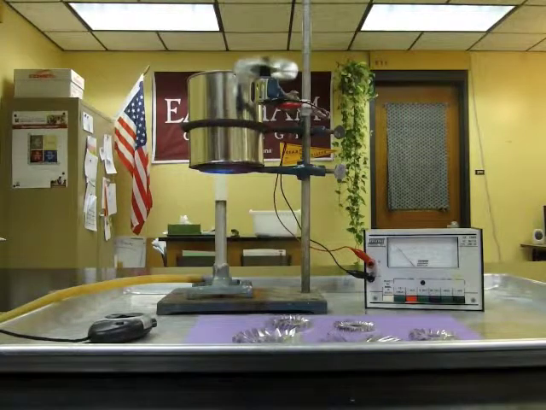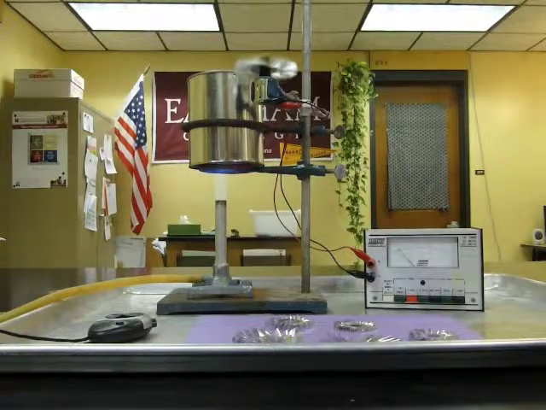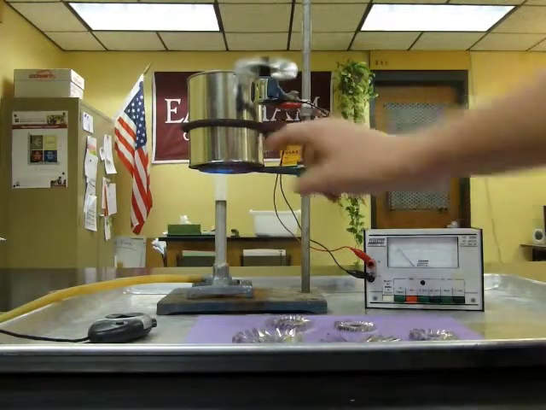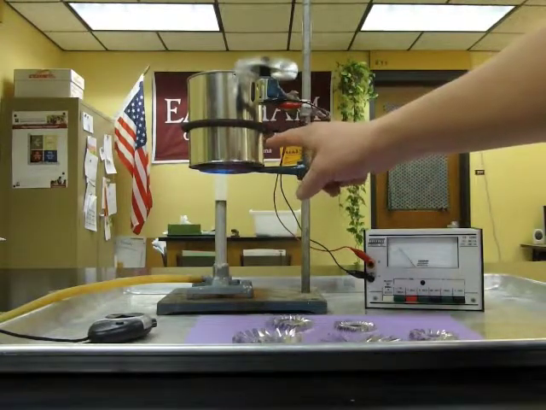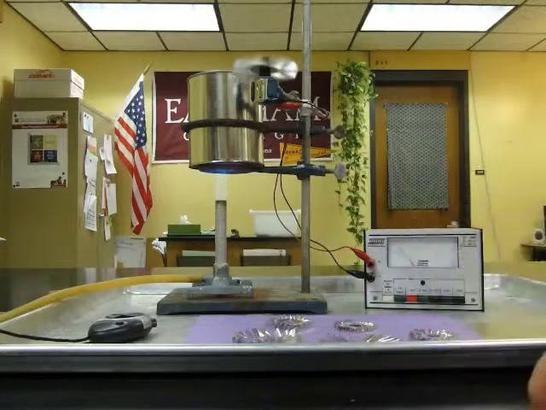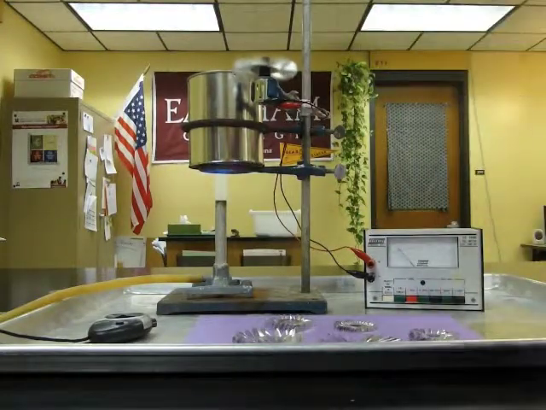Now that heat energy is going into the can, and as the can, which is made of steel, gets heated up, inside the can there's some water. And then the water particles, since they're being heated up and energy is being added, start to move faster and faster, and they become steam.